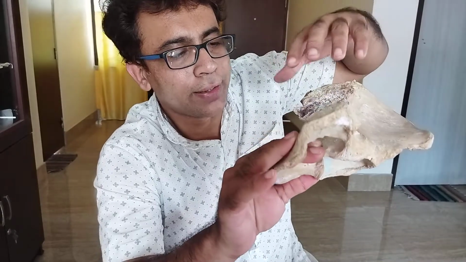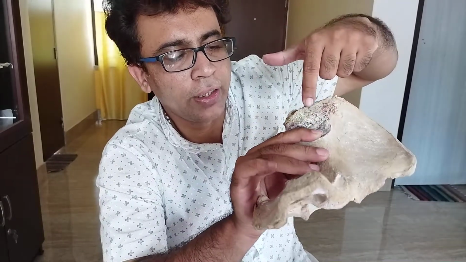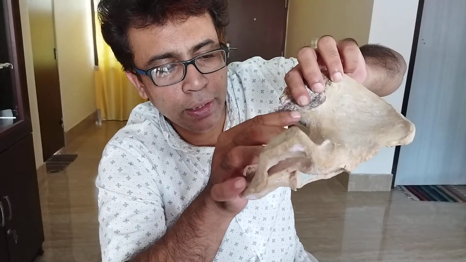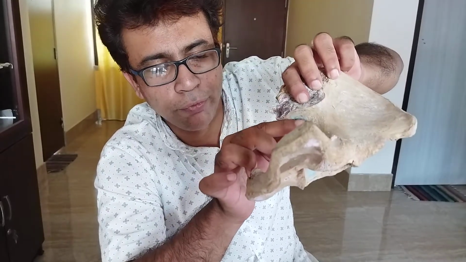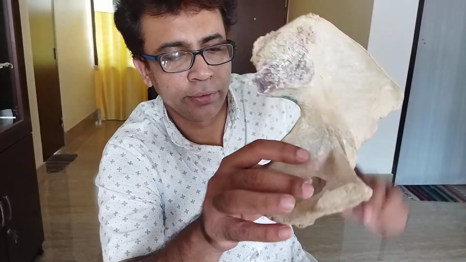So on the sacropelvic surface, we have the ischial tuberosity, then the auricular articular area, the preauricular sulcus, attachment of piriformis, and then here is the attachment of the obturator internus. This entire area.